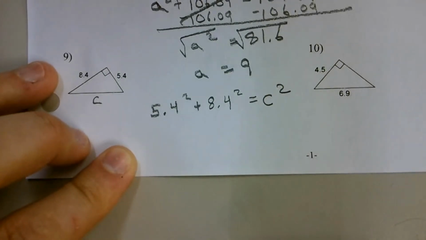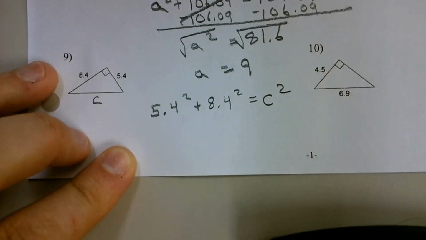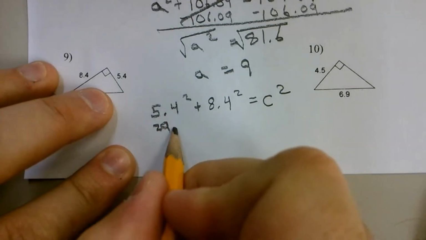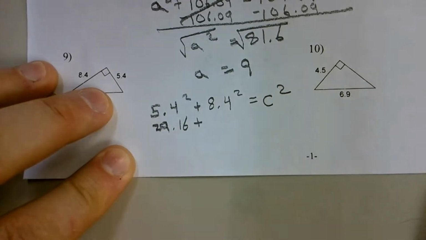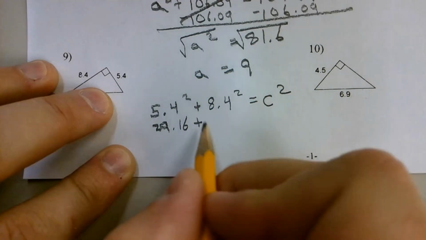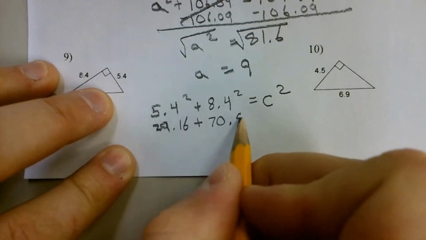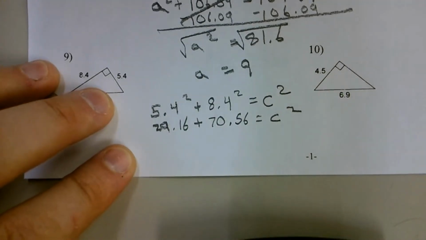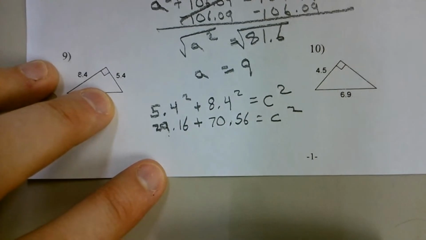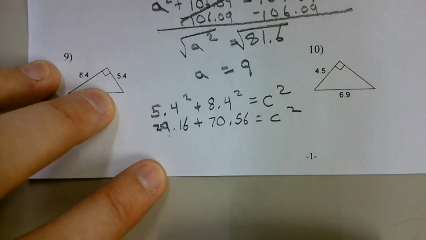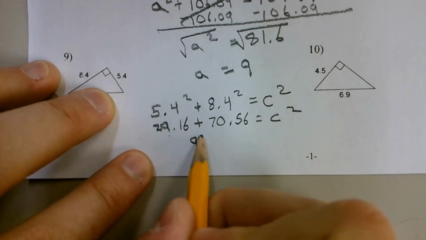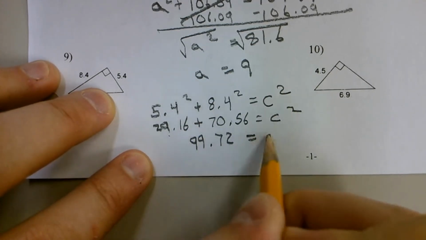So then we'll just solve what we know. 5.4 squared equals 29.16 plus 8.4 squared equals 70.56, and that's going to equal C squared. So then we combine our like terms. So 70.56 plus 29.16 equals 99.72 on this side equals C squared.